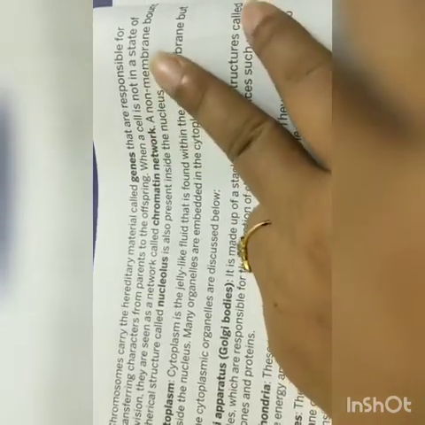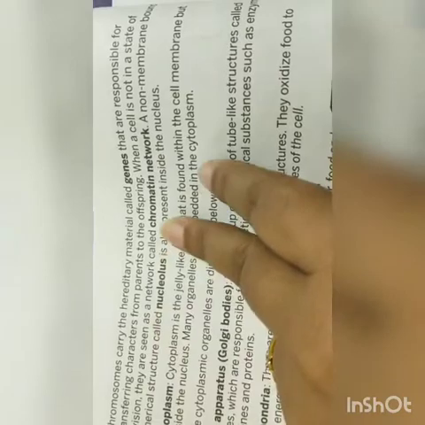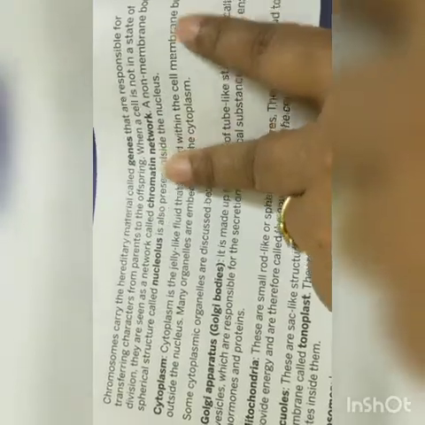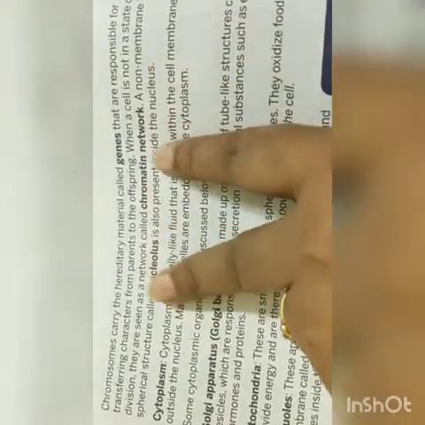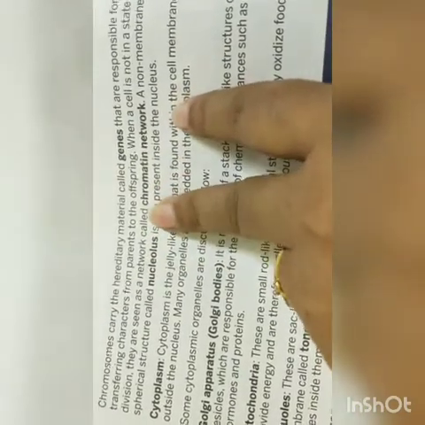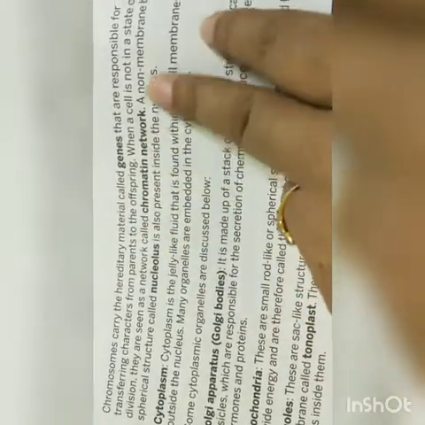When a cell is not in a state of division, the chromosomes are seen as a network called the chromatin network. When cells are not dividing further, we see networks of many chromosomes, and that is called the chromatin network.